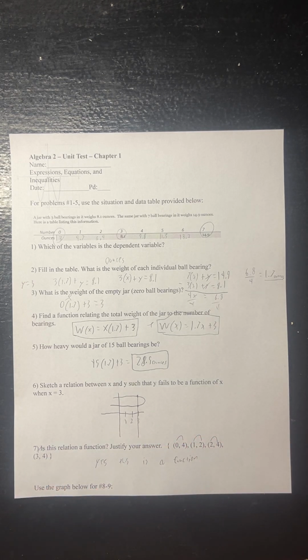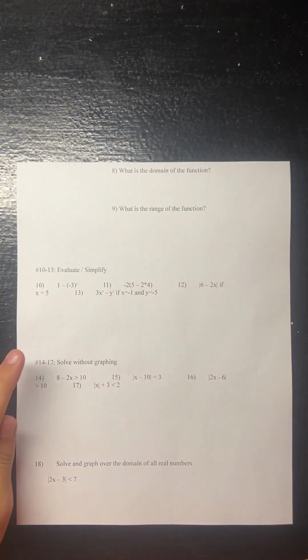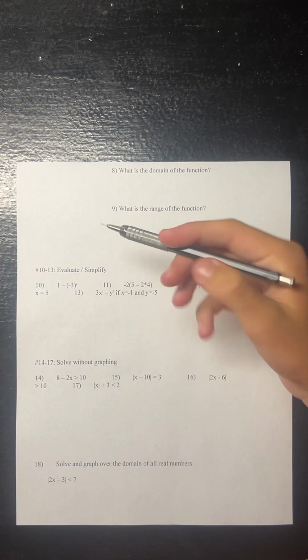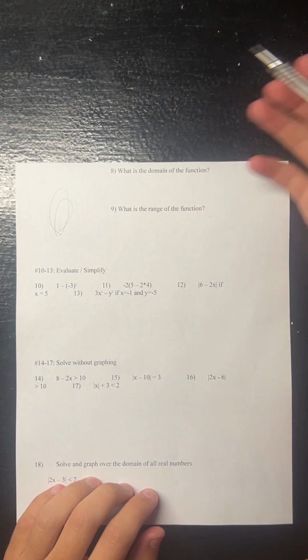Sorry for the bad handwriting. So yeah, that's how you do those, because each individual x doesn't go to more than one y. For 8 and 9, unfortunately, I cannot answer these because it's Davinci's fault. He didn't send me the actual graph, so I can't judge anything.